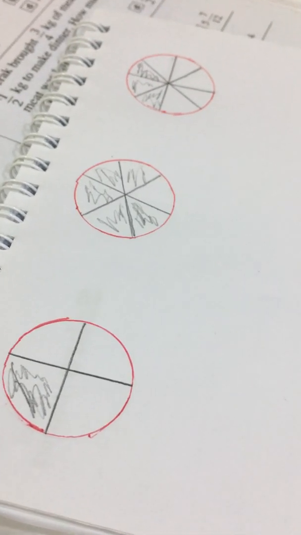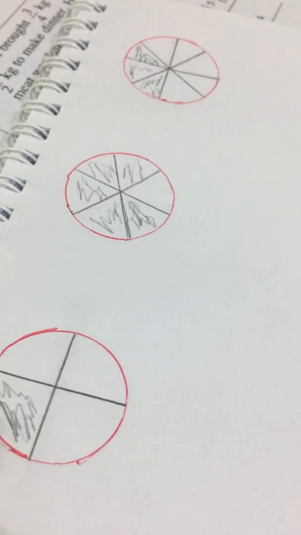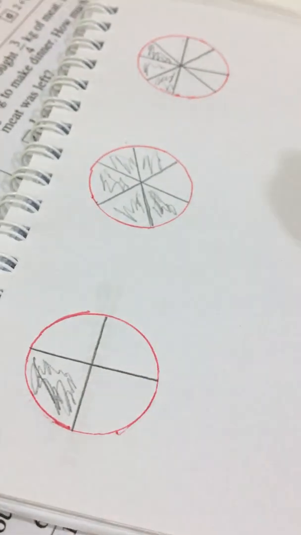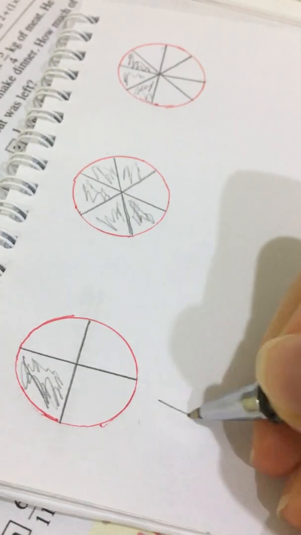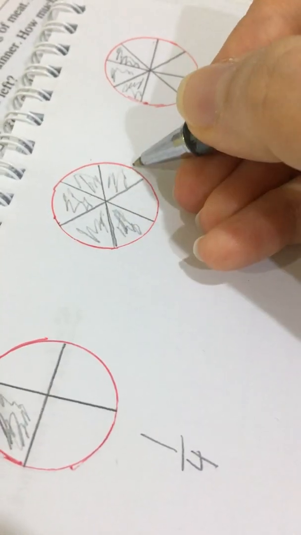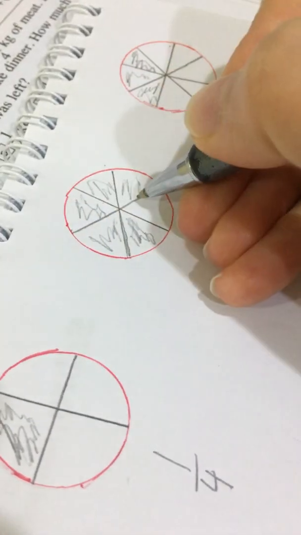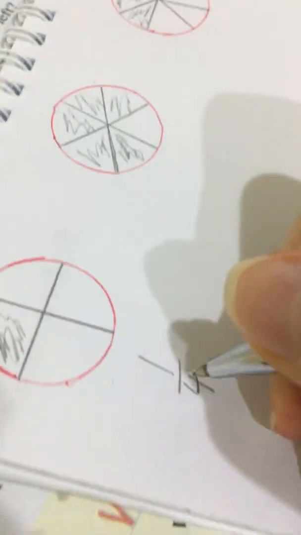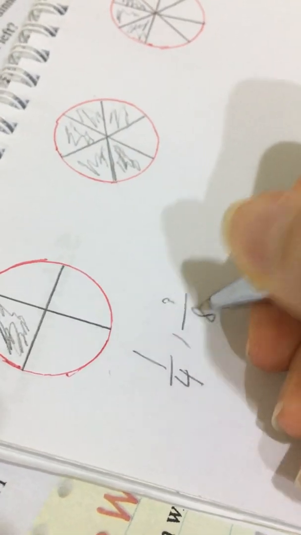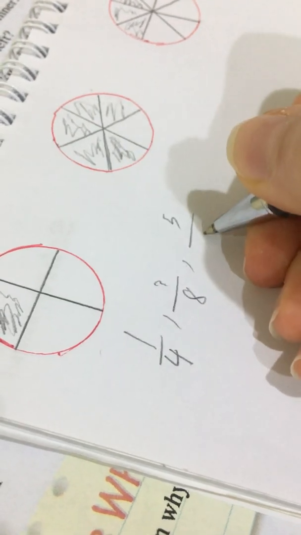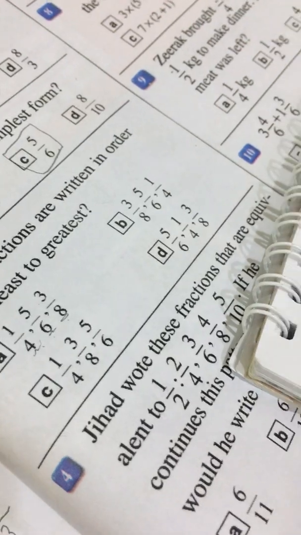It is so easy to do that. Now which of them is least from the drawing? It is 1/4. Then is it 5/6? No, it's so big. Okay, look how many shaded parts we have. Is it 3/8? Then 5/6. So the answer is A or B or C or D. I think it is B. No, it is C. Yes, it is C.